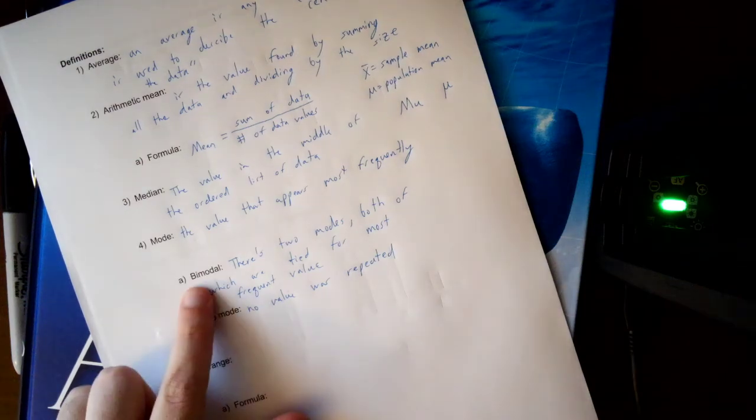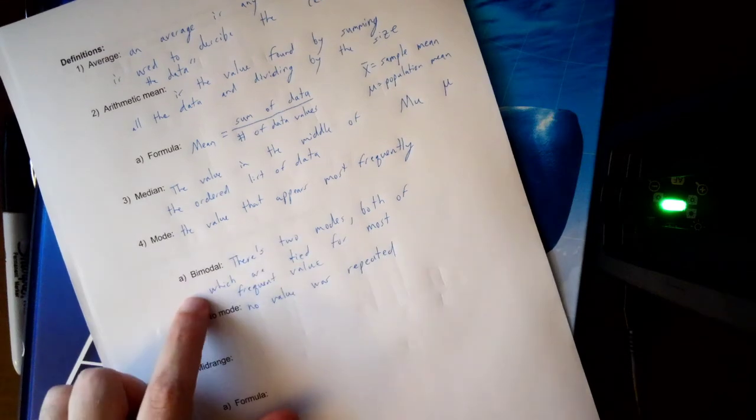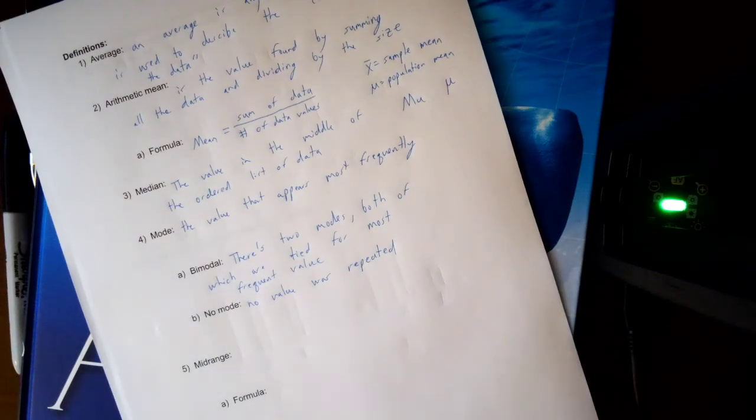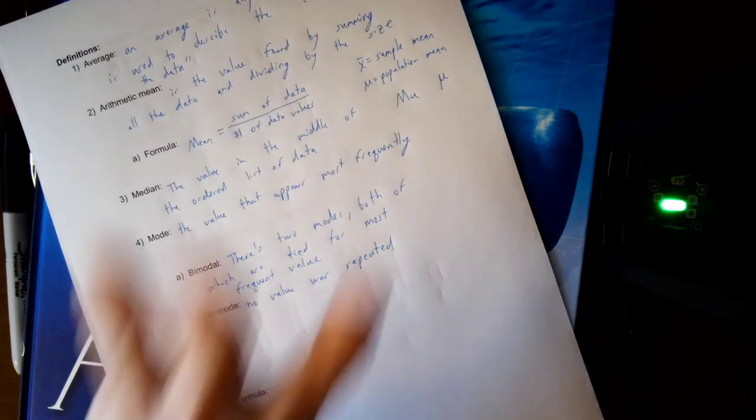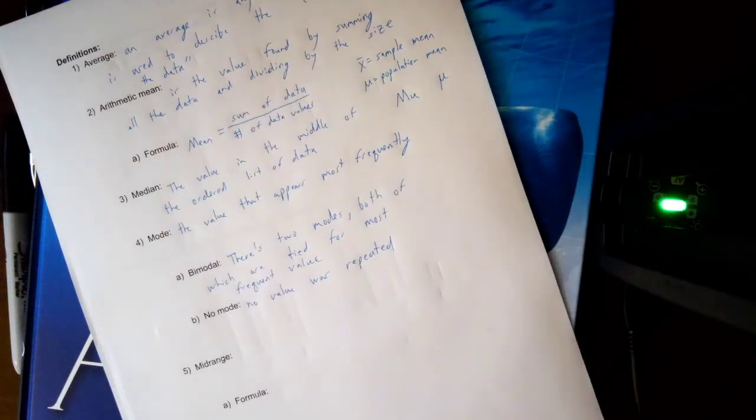You could also have trimodal for 3, quadmodal, multimodal. We don't really say tri or quadmodal. We usually say mode, bimodal, and then if there's 3 or more tied for the most, usually you just say multimodal. If there's 4, multimodal. If for some crazy reason there was 20 of them tied together, you would say multimodal also.